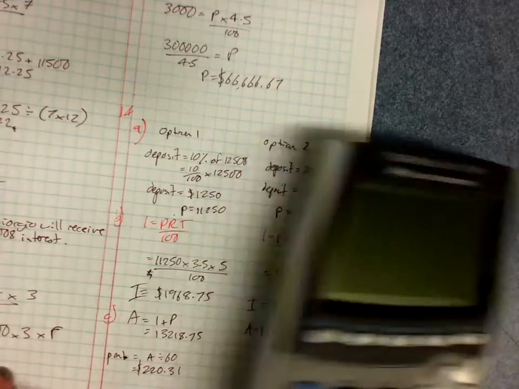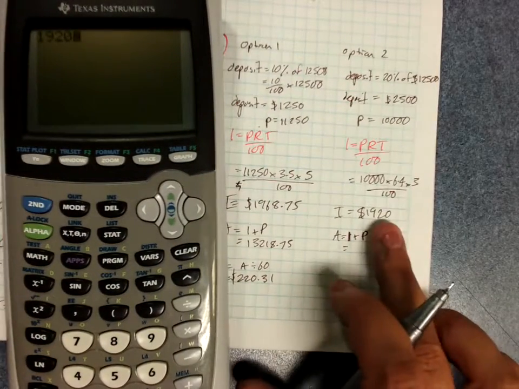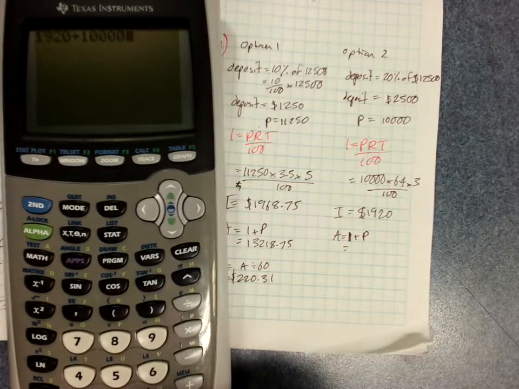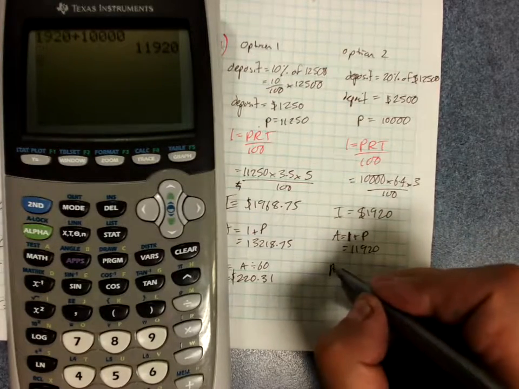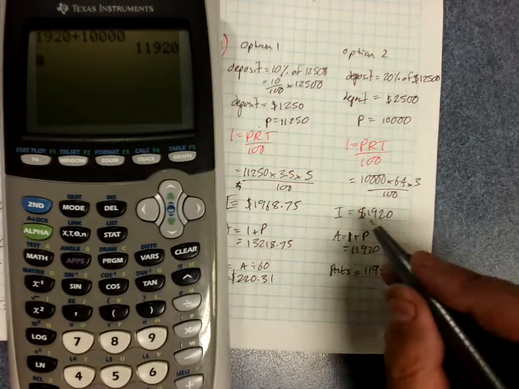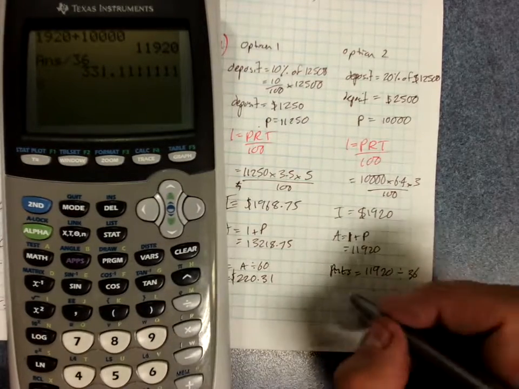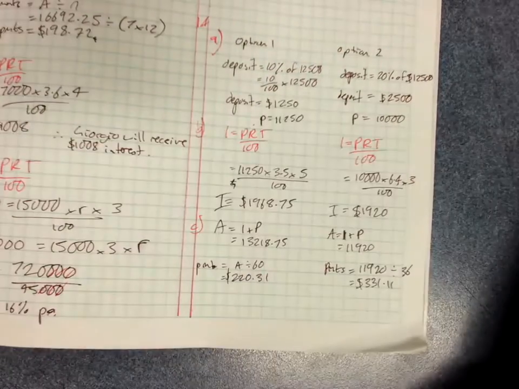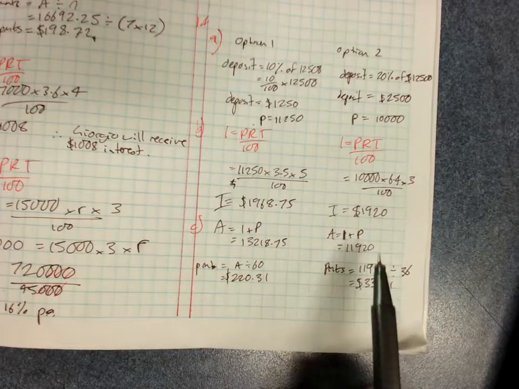And the second one, interest plus the principal. Again, I really didn't need to do that on the calculator. So the payments are the amount divided by, what's this, 3 years, 36. That's 331.11. Okay, so monthly payments are higher on option 2.